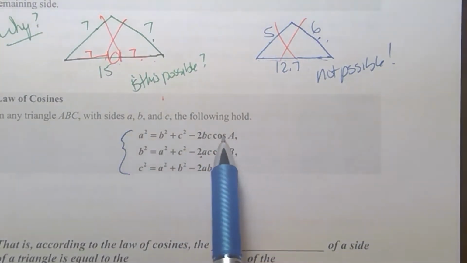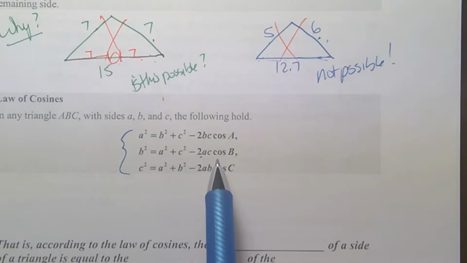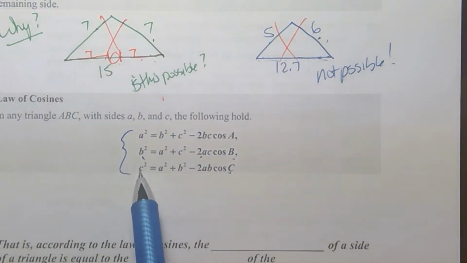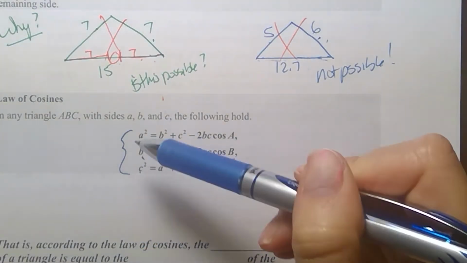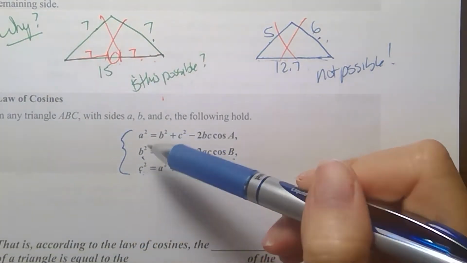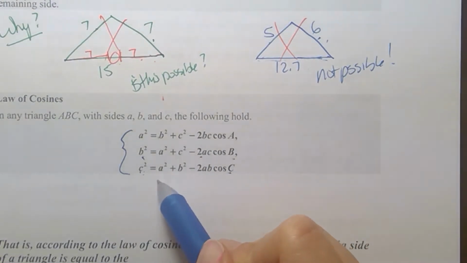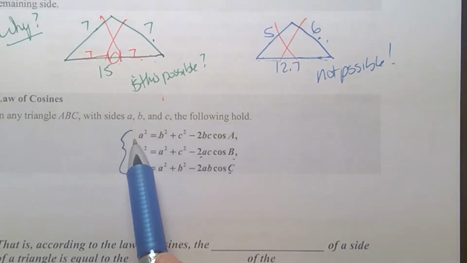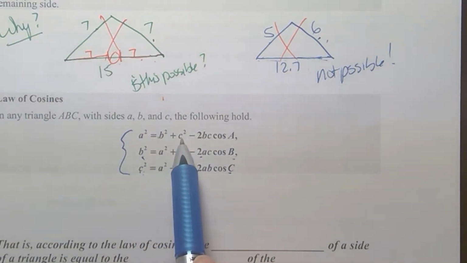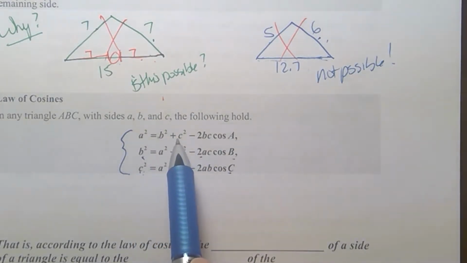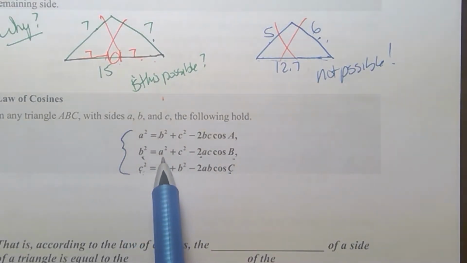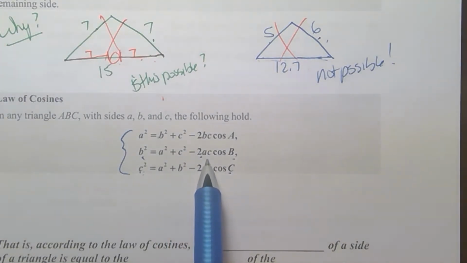So if I know angle A, it's set equal to side A. If I know angle B, it's set equal and I solve for side B. If I know angle C, we set equal to solve for side C. Now notice that each of these is squares, so to solve for that side, I would take the square root of the right side of my equation. Whatever I'm solving for, I use the other two sides for the sum of the squares and for that product. If I'm solving for B, I have the sum of the squares of A and C and the product of 2AC. Etc.